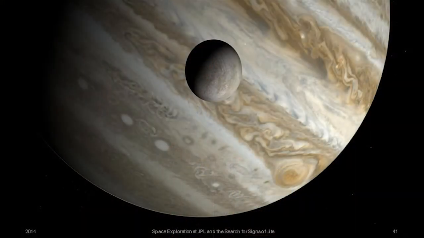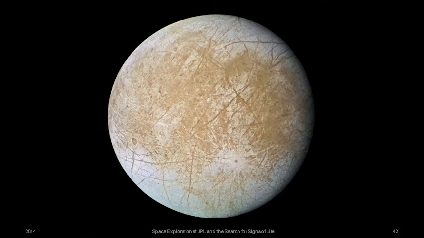Well, let's move away from Mars a little bit further out to Jupiter. And Jupiter has one moon in particular that's of great interest to us. It's called Europa. You see it here in front of Jupiter. Jupiter, of course, is the largest planet in our solar system. You can fit 300 Earths inside of Jupiter. This moon, however, is about the size of our moon. And this is what it looks like close up.